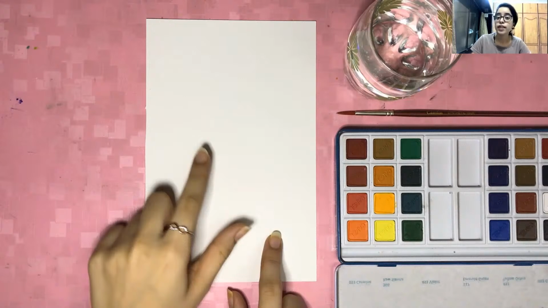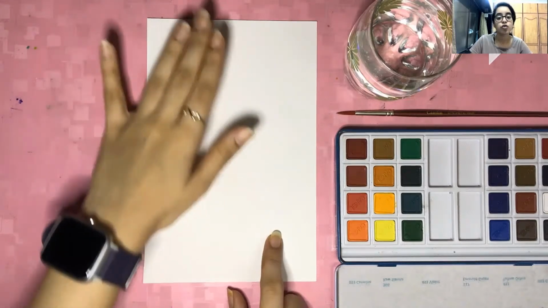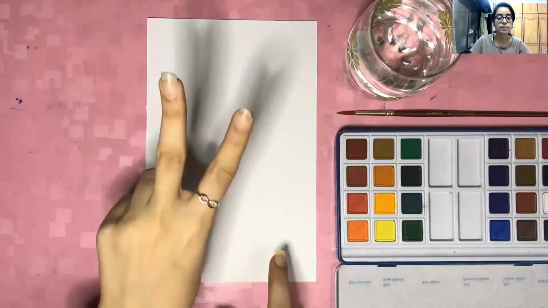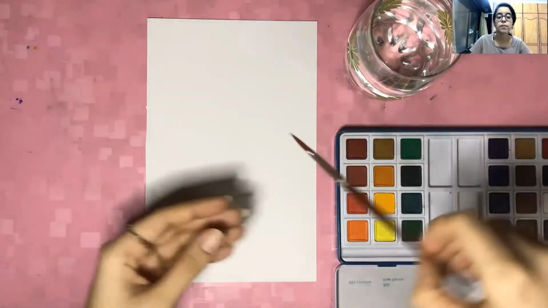Okay, so that's the first material that we need. That's a drawing sheet in A5 size. Second, we need a paint brush.